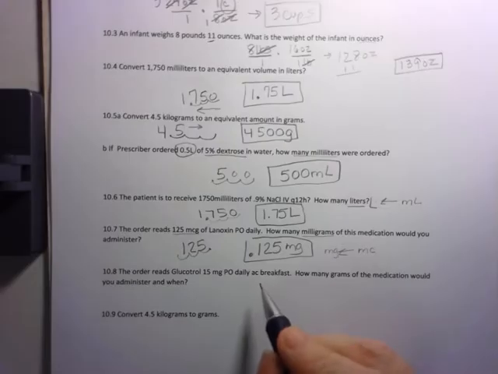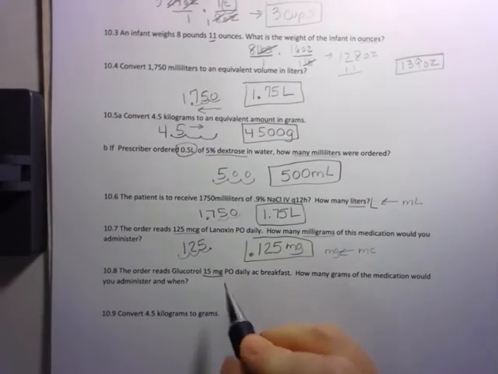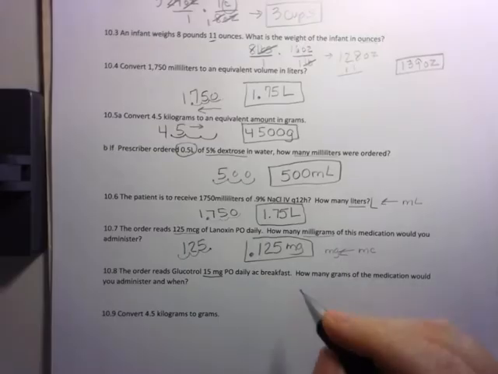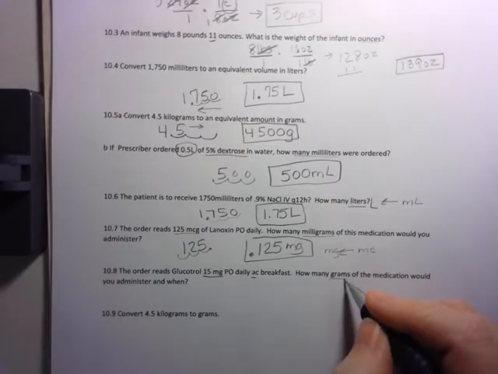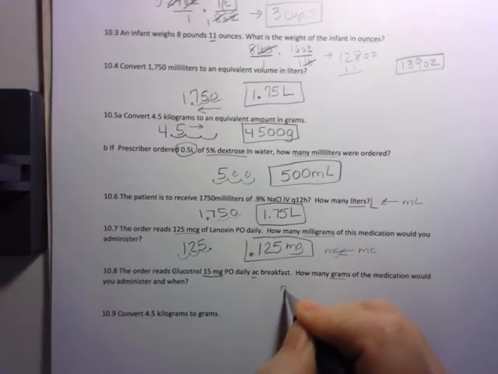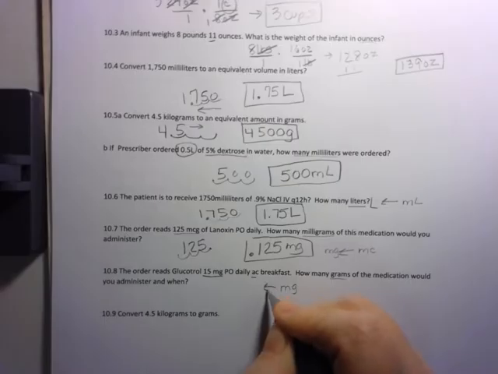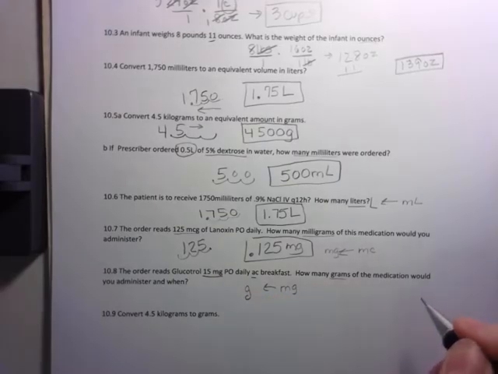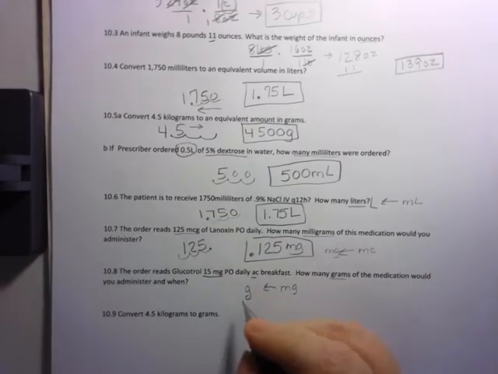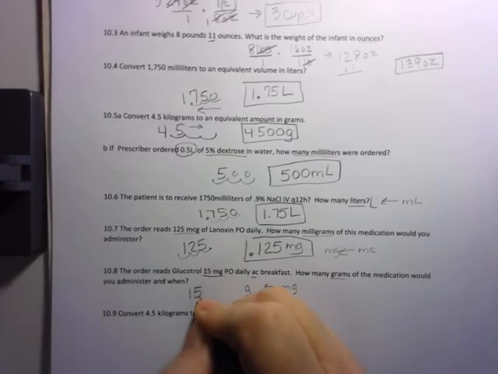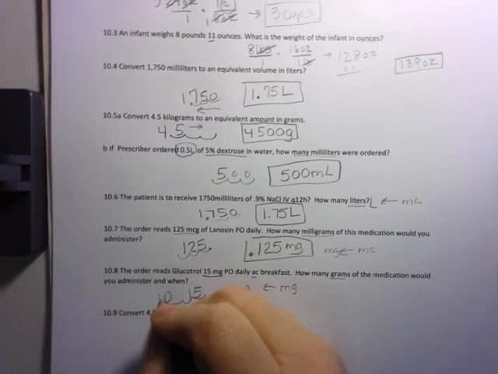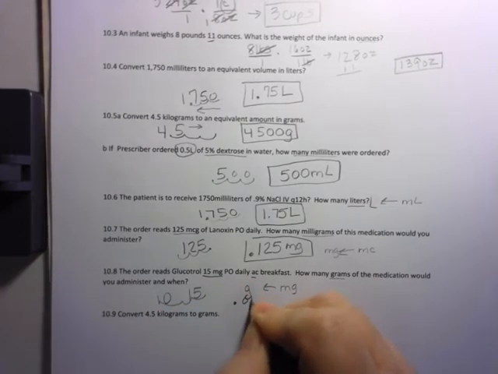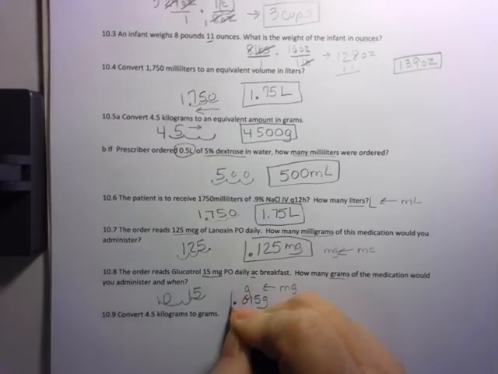Now we're looking at 15 milligrams daily AC breakfast. That's before breakfast. So we want to change it to grams. So we're going from milligrams to grams. That's the way we're moving our decimal. Right now we have 15. Our decimal's here. So we go 1, 2, 3. 0.015 grams.